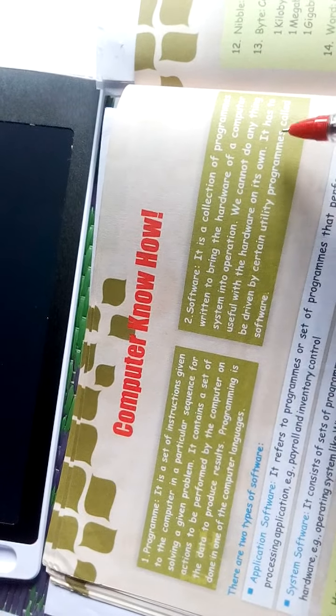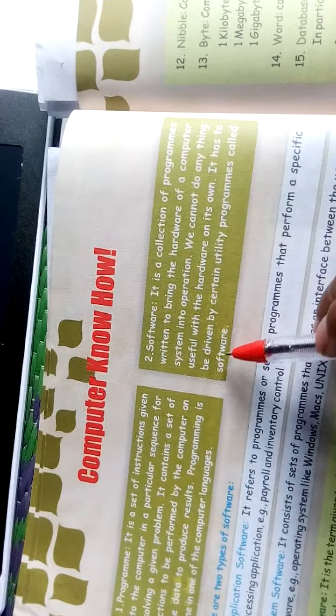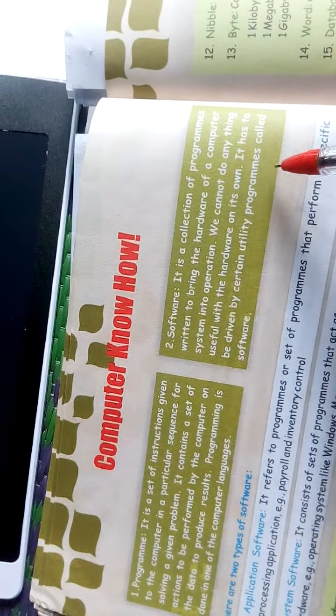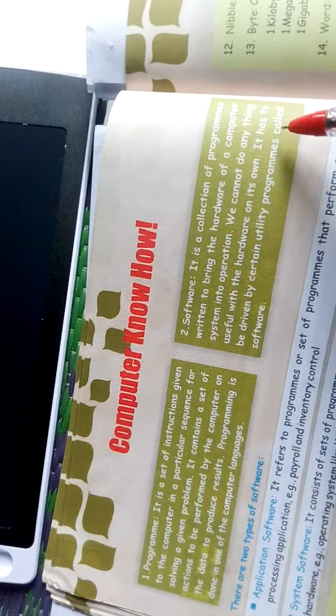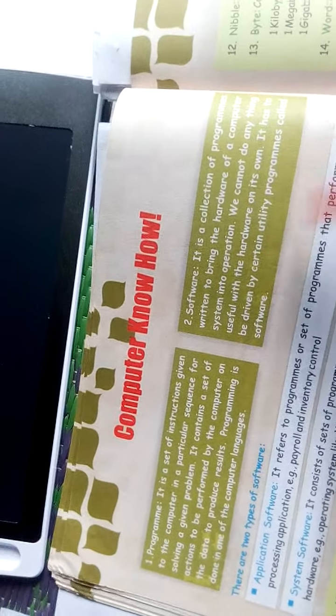Anyway, hardware should be there. So now in a computer we have got a hard disk. It has to be driven, it has to be installed, by certain utility programs called software.